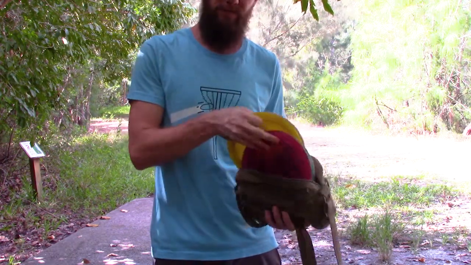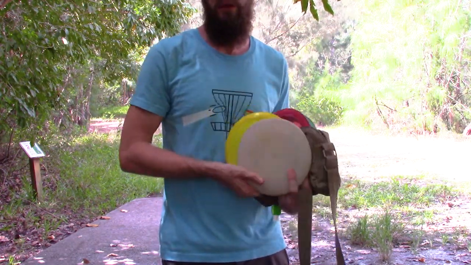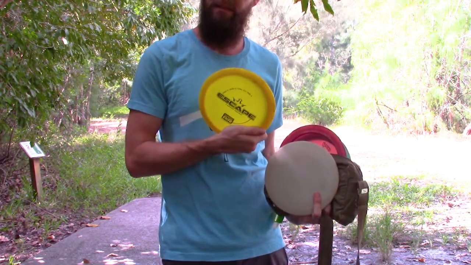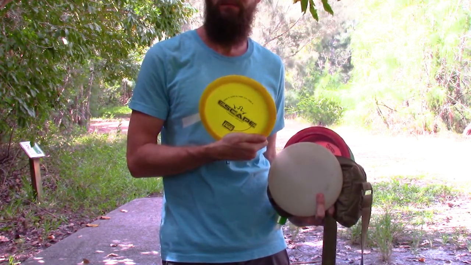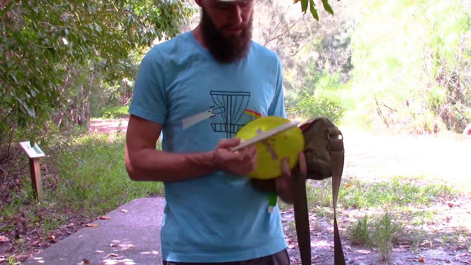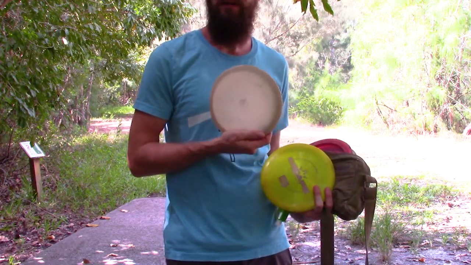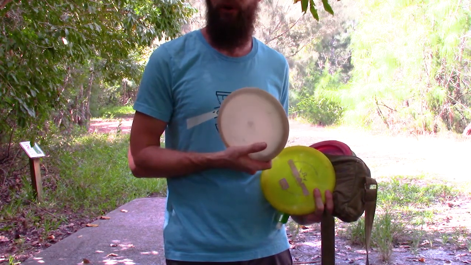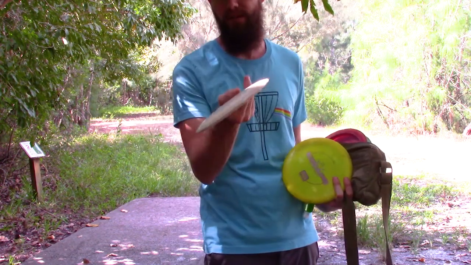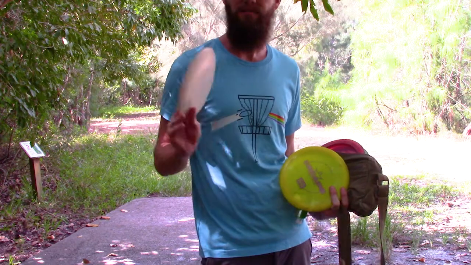Now for my sidearm, I have 2 options. I'm throwing an Escape. This is going to be my normal sidearm. But the other one I'm throwing is a Leopard. Now the Leopard is a very slow speed disc, and when I throw it sidearm, instead of going right, if I throw it right, it actually goes left.